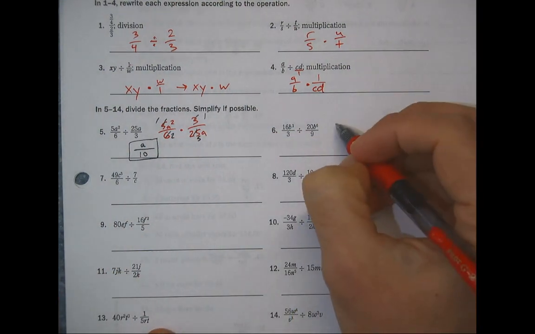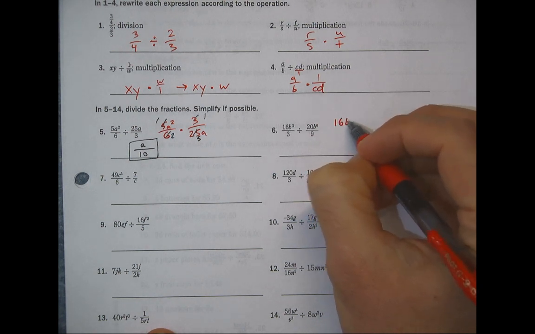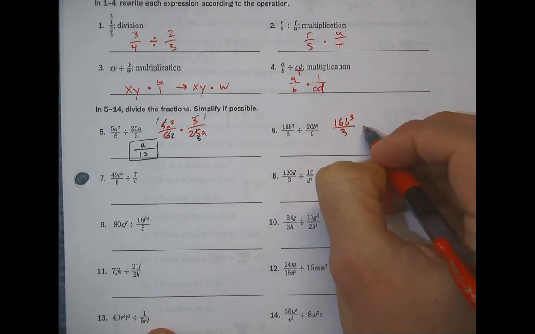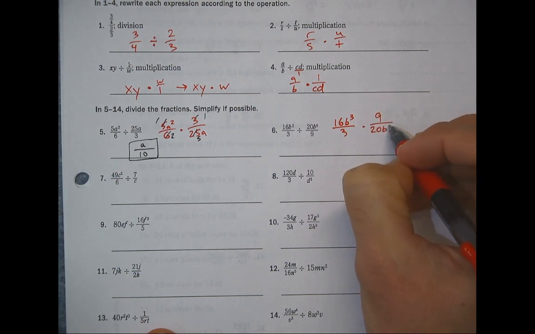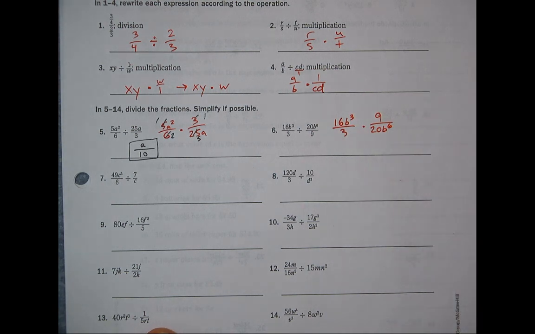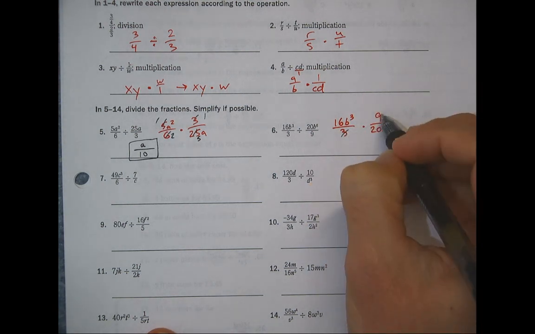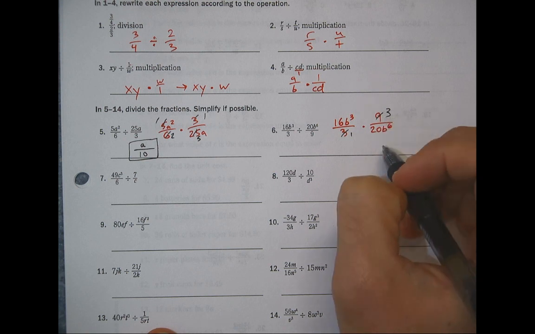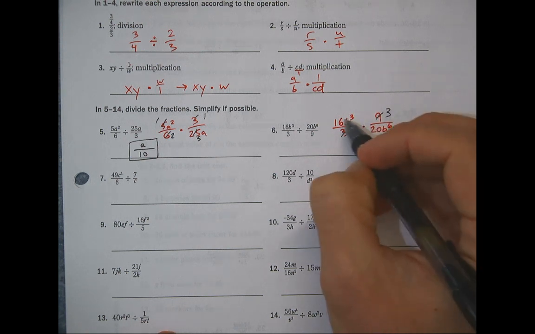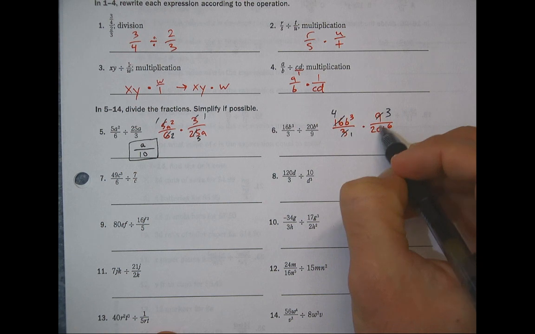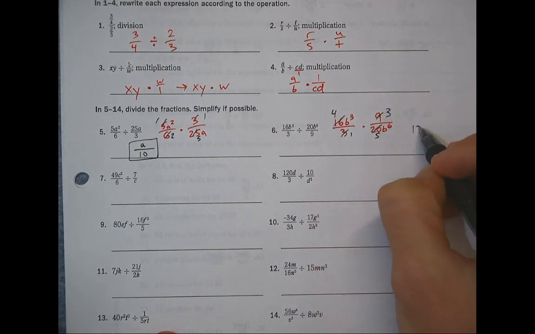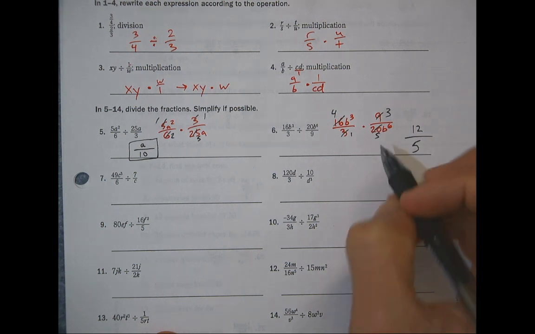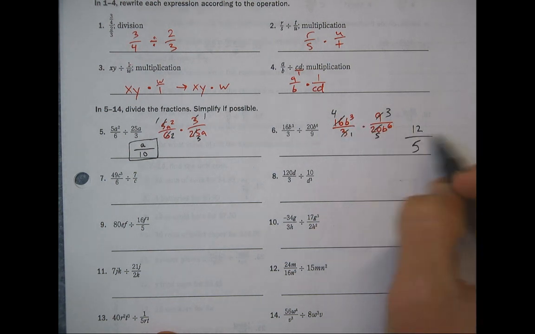Number 6, rewrite it. Three and 9 reduce to 1 and 3. 16 and 20 you can divide by 4. So that's 4 and 5. So I'm going to get 12 on top and 5 on the bottom. And these 3 b's cancel 3 of these. So I still have 3 left over on the bottom.